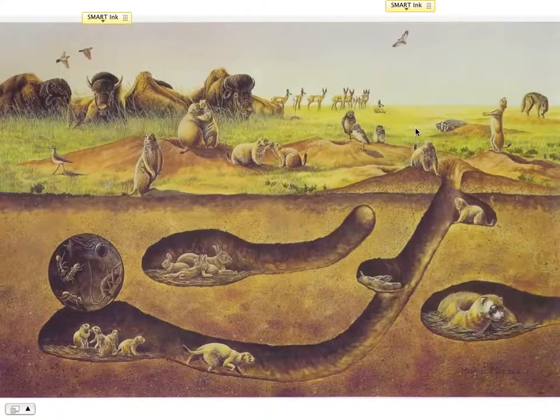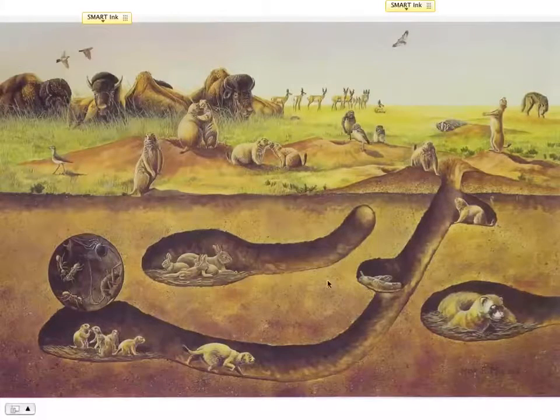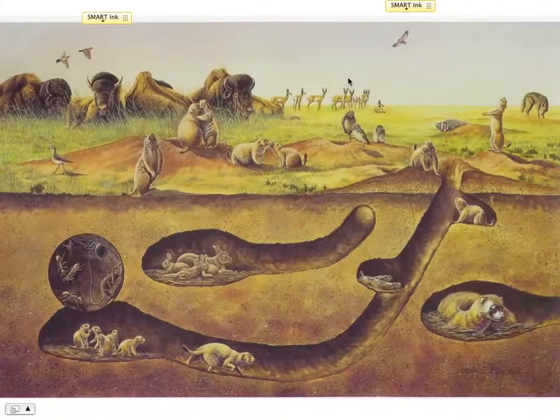Non-living things include the soil, sunlight, the air, which contains oxygen, which as you know is important for life, temperature. You may have seen some other ones. That's a good start.